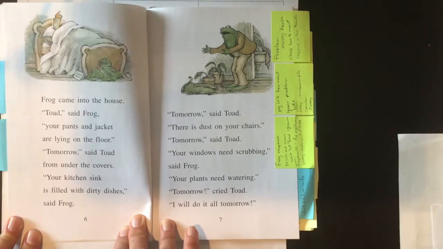Tomorrow, said Toad, under the covers. Your kitchen sink is filled with dirty dishes, said Frog. Tomorrow, said Toad. There's dust on your chairs. Tomorrow, said Toad. Your windows need scrubbing, said Frog. Your plants need watering. Tomorrow, cried Toad. I will do it all tomorrow.